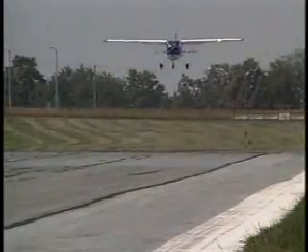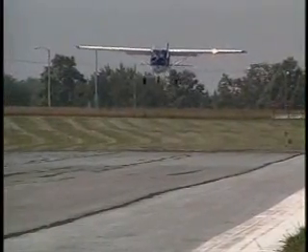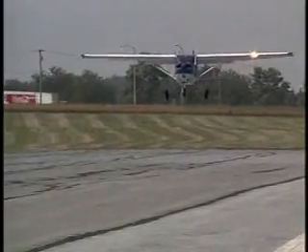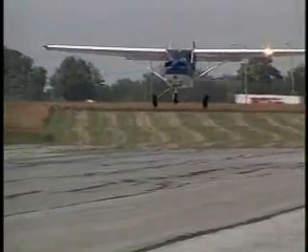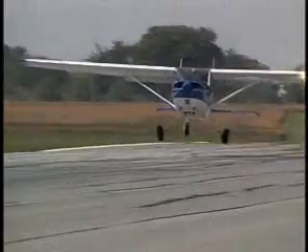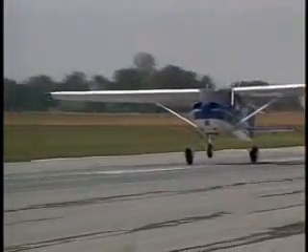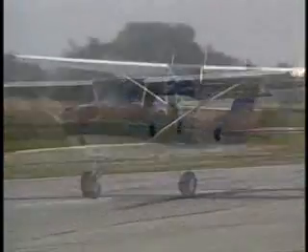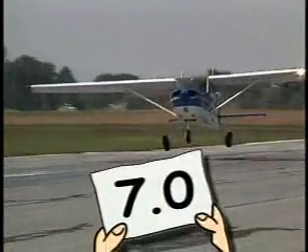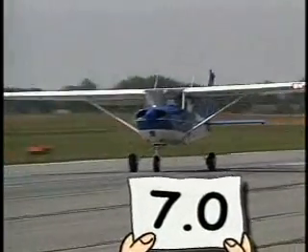This Cessna 150 pilot's not sure what to do with the elevator. He pulls it back, pushes it forward, pulls it back, pushes it forward. Okay, he finally has it in the right attitude and is smart enough to keep it there, keeping the nose wheel off the runway. On balance, that rates a big 7 in my book.